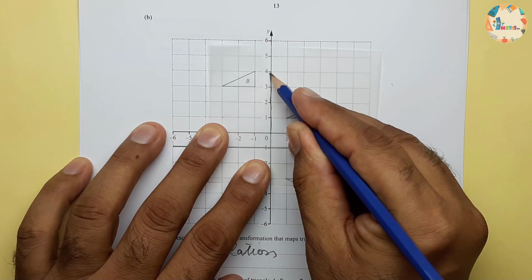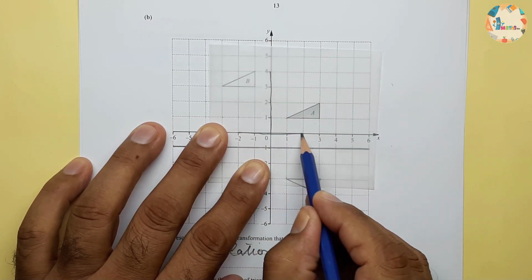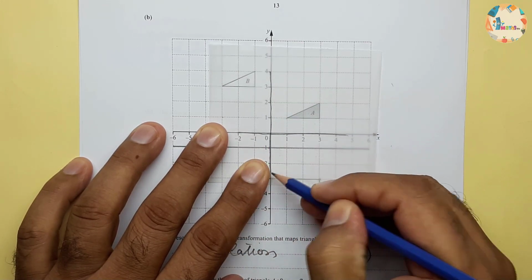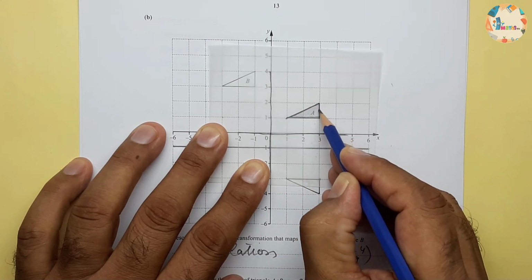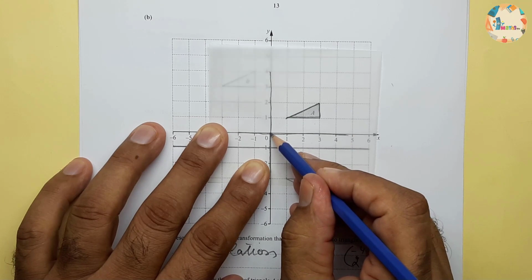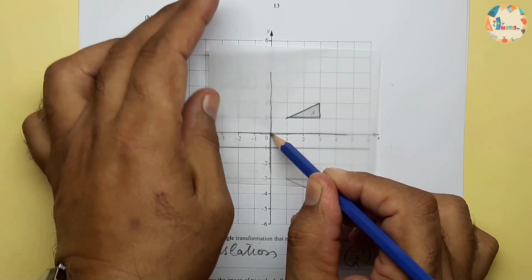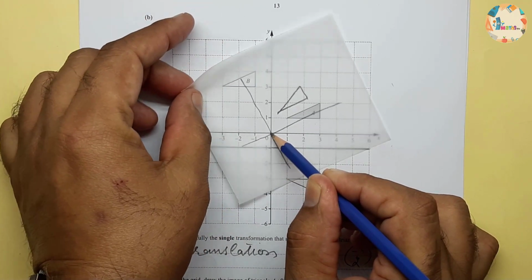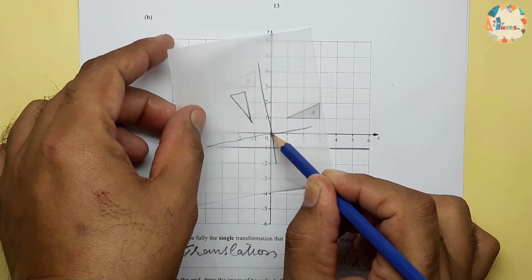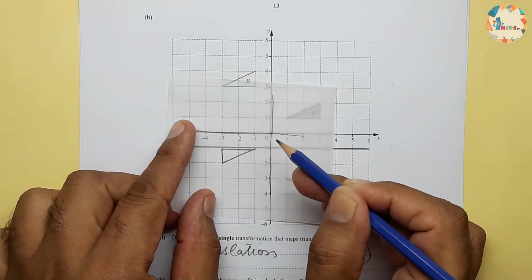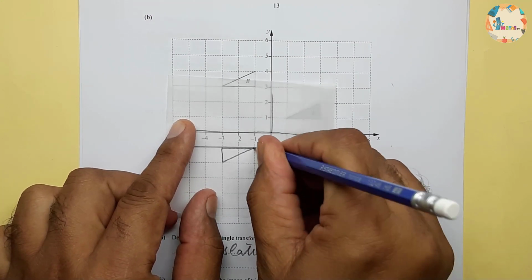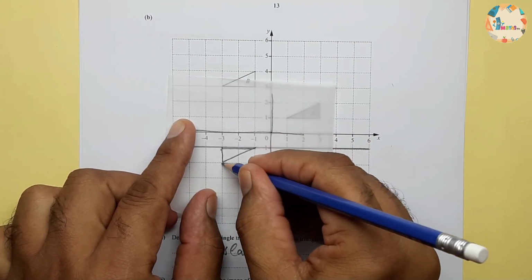For example, we have sketched the coordinate axes, and this one is the triangle. Roughly we can draw this, and after that, rotation about the origin through 180 degrees, this will be up to this point, so this will be 180 degrees, and we can mark over here.